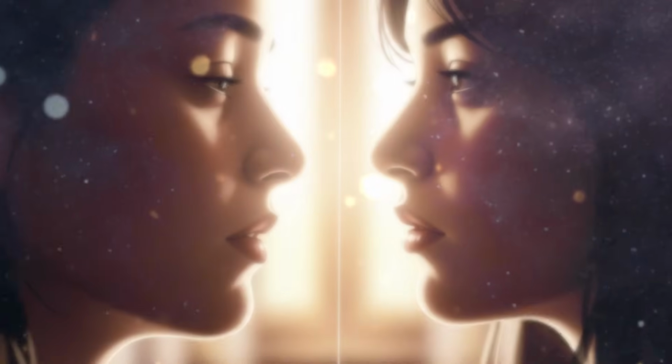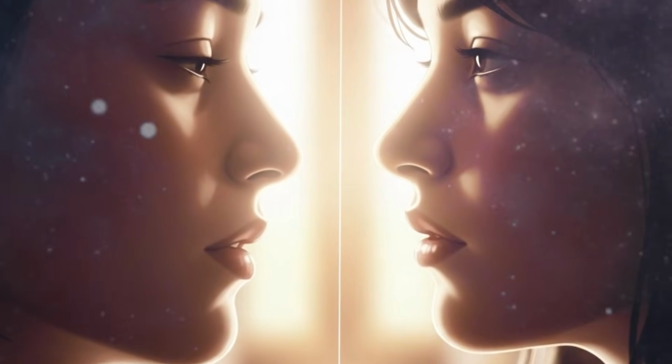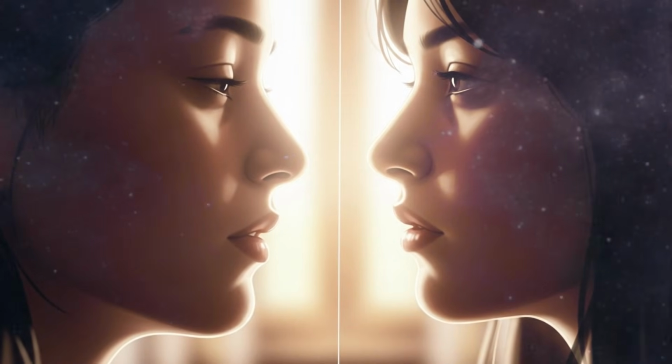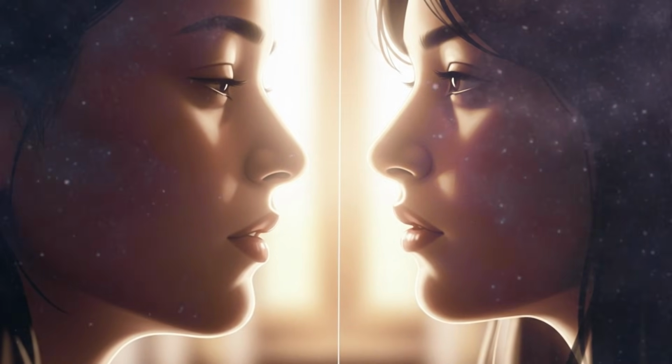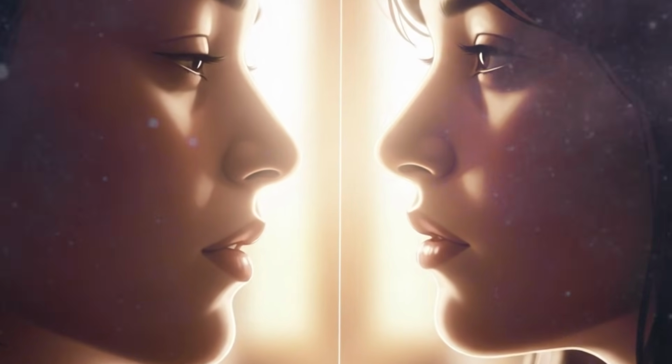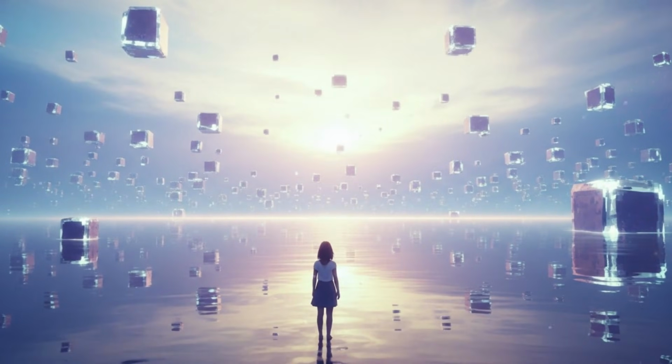The exploration of the subconscious mind brings us to consider how this knowledge applies to daily life and personal growth. Understanding that many processes occur outside consciousness does not diminish your agency. Rather, it clarifies where conscious effort is most productive.